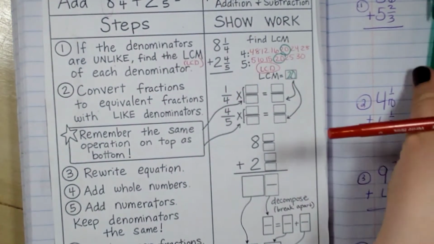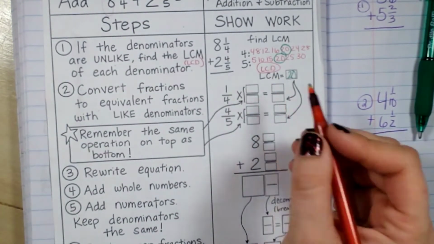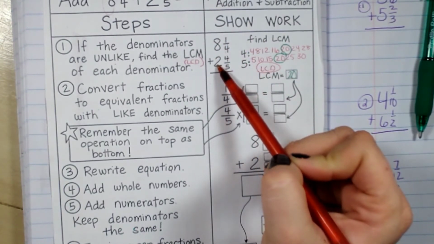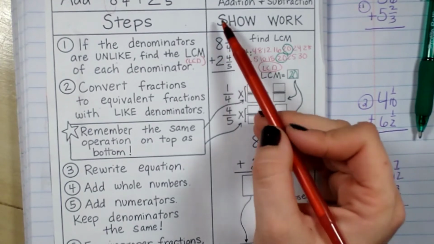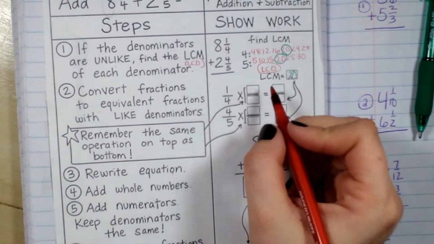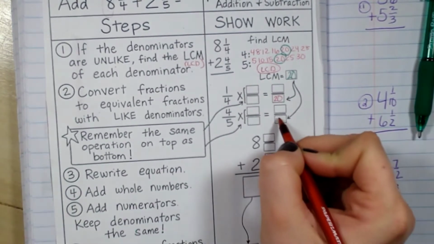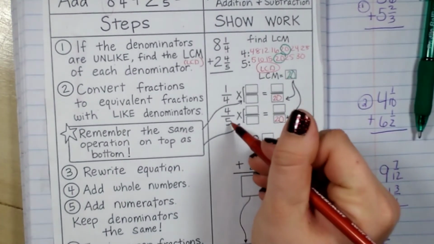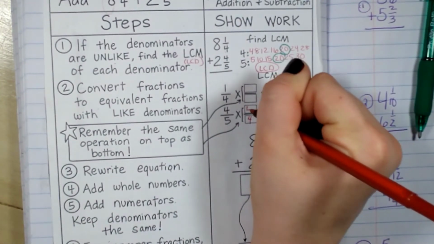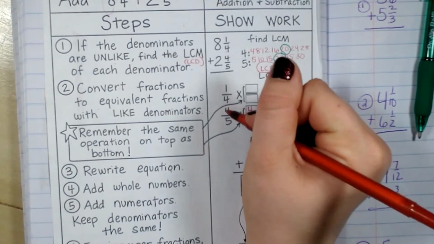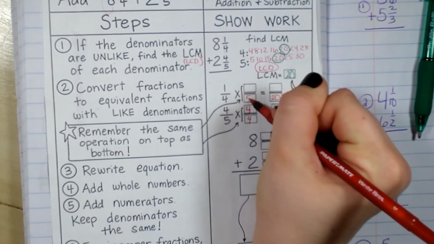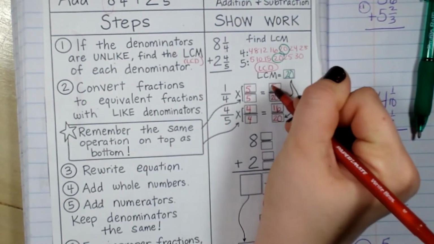Okay, so now I want to change 1/4, and notice I'm not looking at my whole numbers yet. I'm just doing my fractions. So don't worry about your whole numbers right now, okay? All I'm doing is my fractions, which is exactly what we've been doing in the past. So I want to change this to 20 and this to 20, okay? So I say, what times 5 is 20? Well, that would be 4. Now you have to do the same to the top, just like the bottom, to make sure that you have it even. That's that jealous sibling that wants the same thing, so you have to make sure you do the same. And then 4 times 5 is 20, and 1 times 5 is 5.